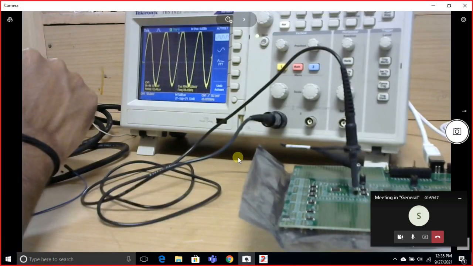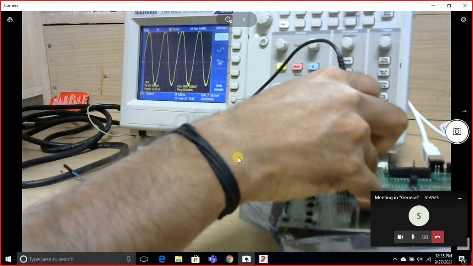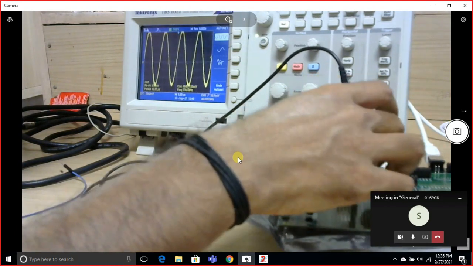It is changing, right? Yes. Okay. Issue with the probe cap only. It was catching some noise. The probe cap is there, no?